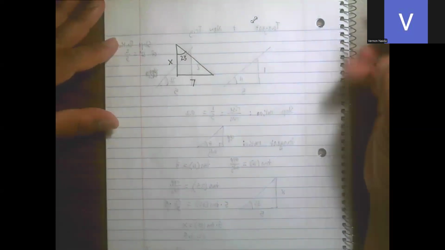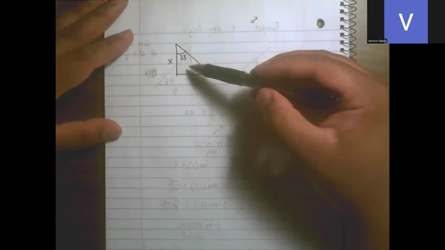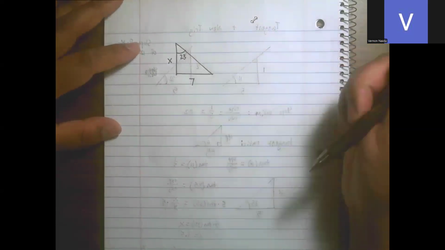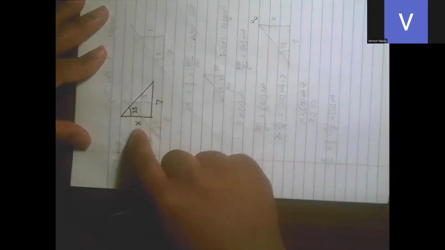So now that the reference angle is shifted, we have to change the way we think about our formula. You can kind of flip it. Now the numbers are to the side, but you have a similar scenario, right? This 23, opposite side is 7, and then the adjacent side is x.